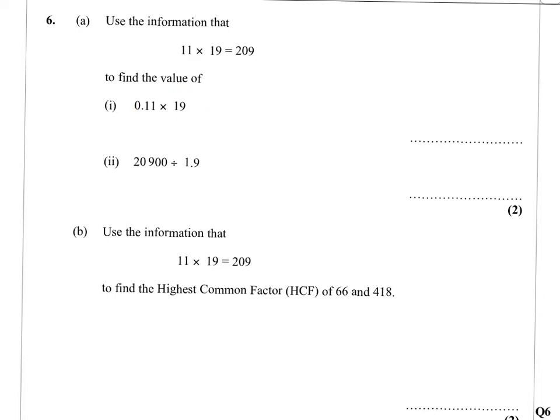Okay, well the difference between this question and this is the first thing is 100 times smaller than that, which means our answer will be 100 times smaller than this. So quite simply our answer is 2.09.